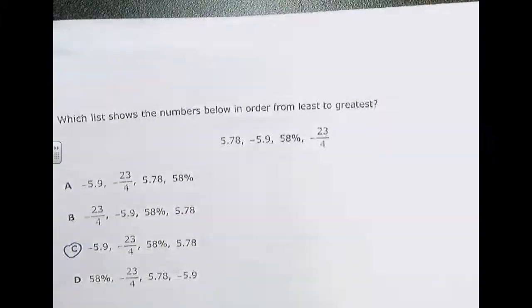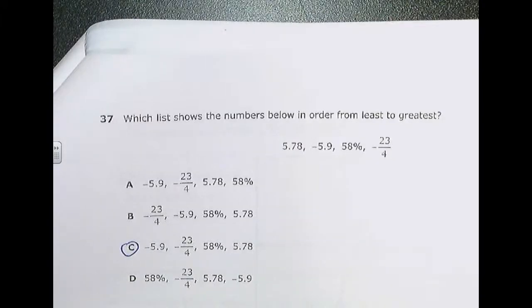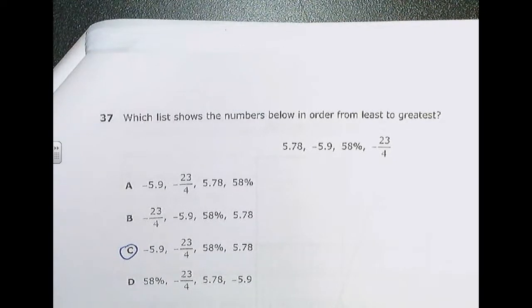Question 37. Least to greatest. If you get this wrong, oh my gosh, I'm going to have a fit. Me and Buttercup are going to have a talk with you. Now, it says, put these in least to greatest, and I have my answer choices here. For those of you stumped, the answer is C.